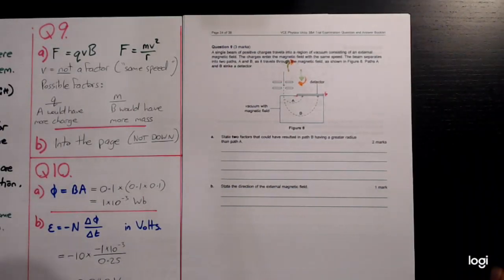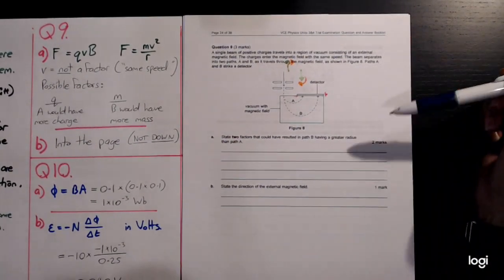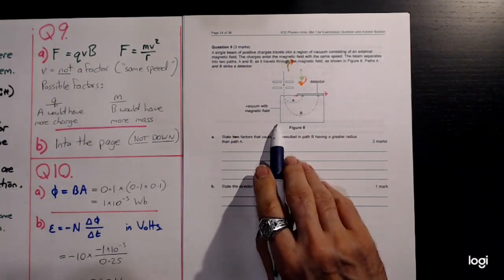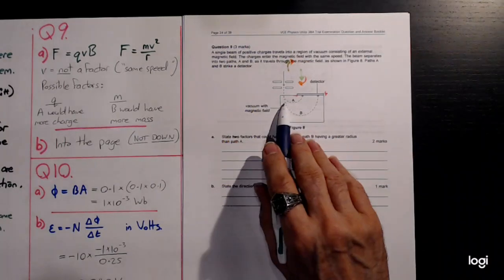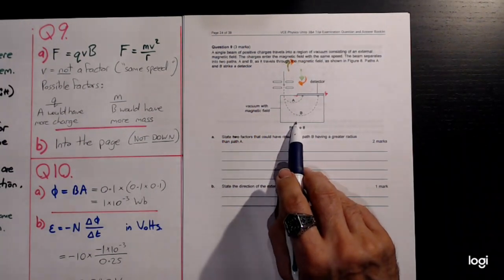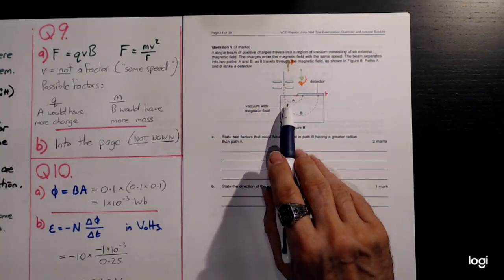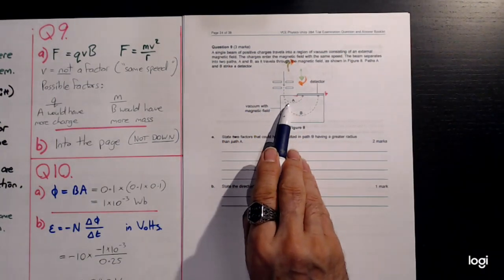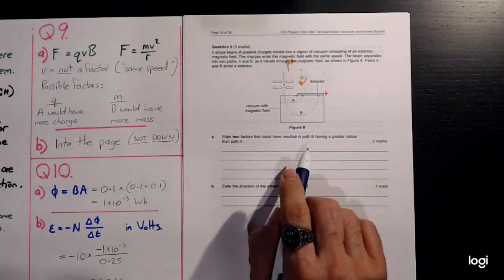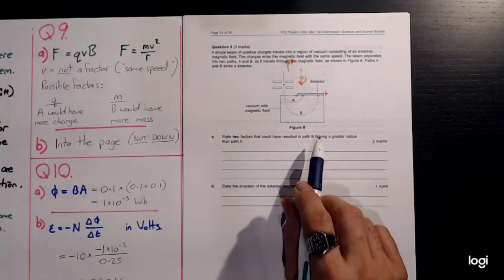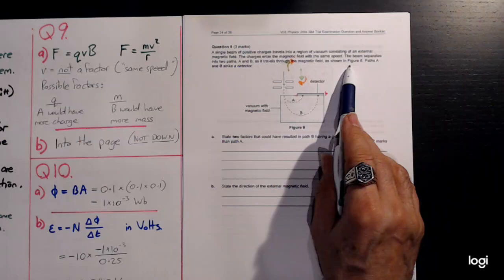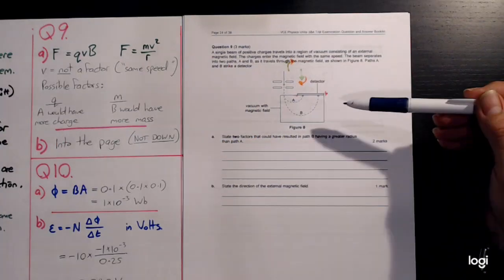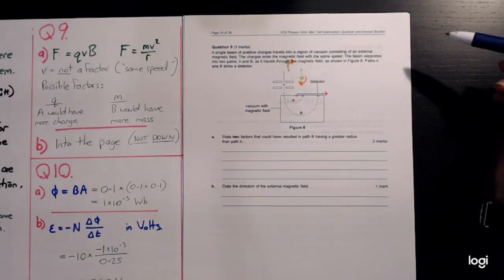Question 9. All right. A single beam of positive charges goes down like this, and when it hits here, it goes into a vacuum with a magnetic field. So there's nothing there to stop it. There's nothing they're bashing into. It's a vacuum, but they are in a magnetic field and they start turning. And the one beam splits into two different beams, but they both end up turning left. All right, and they're detected by this detector. That's essentially what it is saying. State two factors that could have resulted in path B having a greater radius than path A.